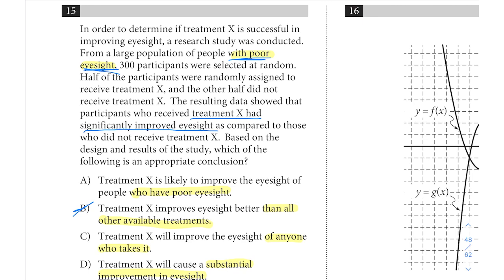That's comparing it to other treatments, and there were no other treatments in our study. So regardless of how significantly treatment X improved eyesight, we don't know if treatment A, B, C, D, or E might not have improved eyesight more. We have no comparison factor there. So we can't compare it to any other treatments because that wasn't done in the study. For answer choice C, treatment X will improve the eyesight of anyone who takes it, and that does not match what we saw in the study. Remember, only for those with poor eyesight can we draw this conclusion. So no thank you to answer choice C.